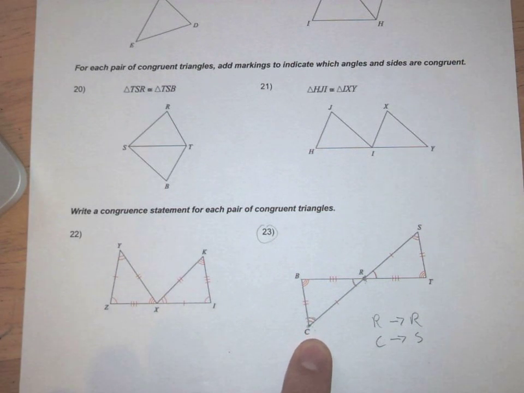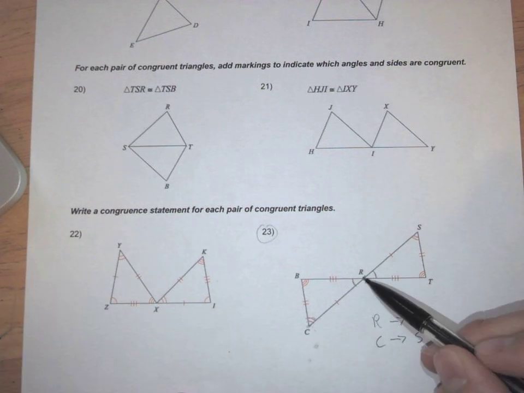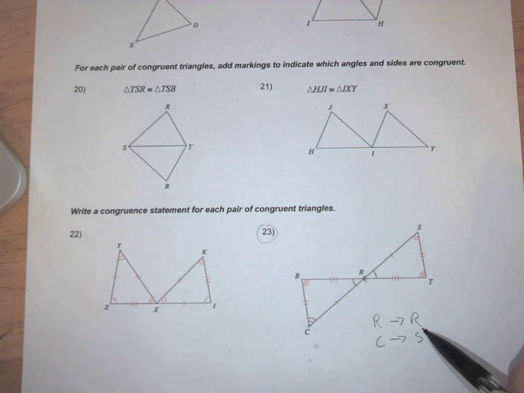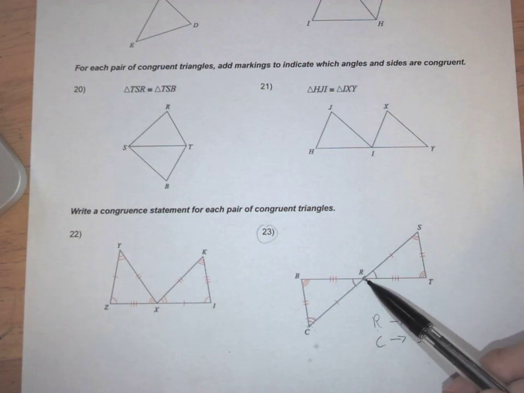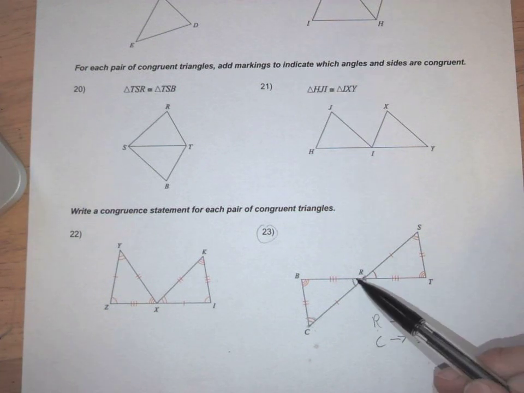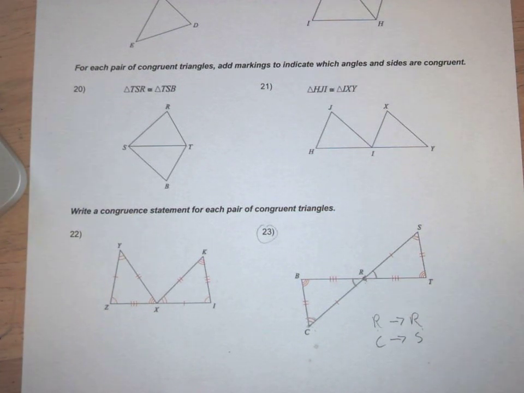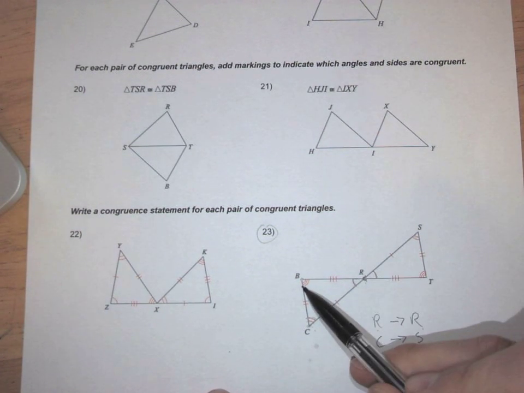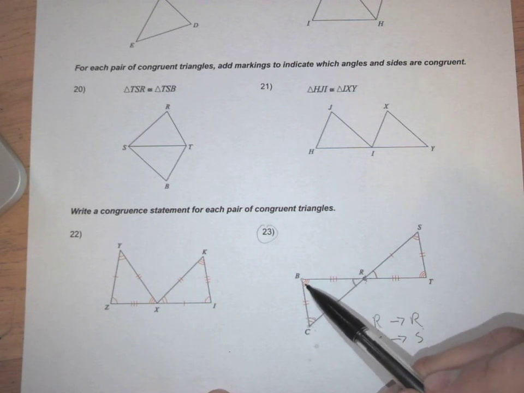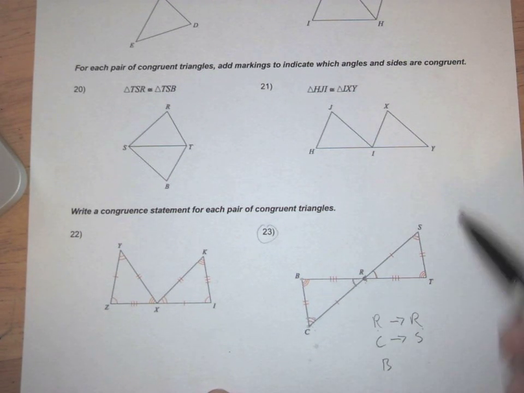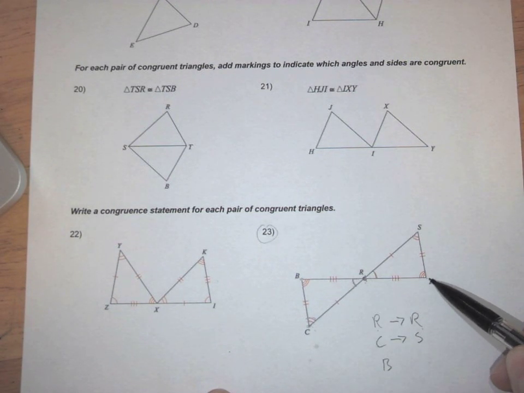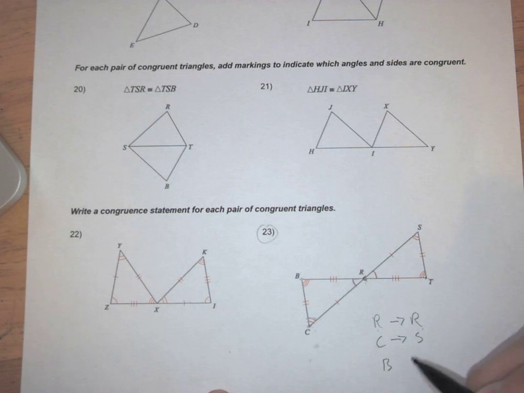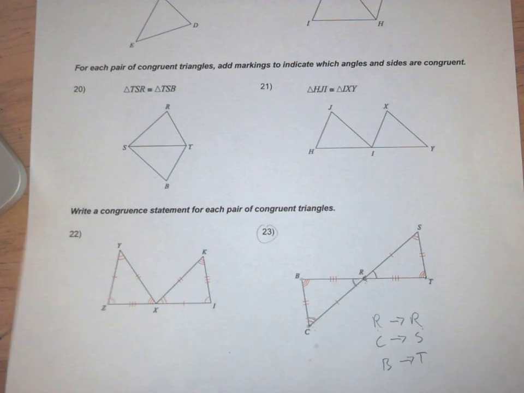So sometimes we refer to them as this vertex R corresponds to vertex R. But you wouldn't say that angle R corresponds to angle R, because you wouldn't call this angle R and you wouldn't call this angle R. In this case, you can do that though. Okay, and then B. So vertex B or angle B. Angle B is named after vertex B, it has 3 markings, and angle T, which is named after vertex T, has 3 markings. So B corresponds to T.